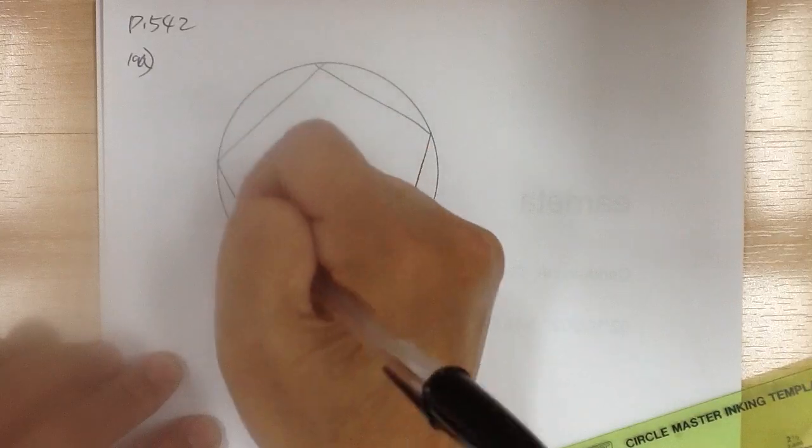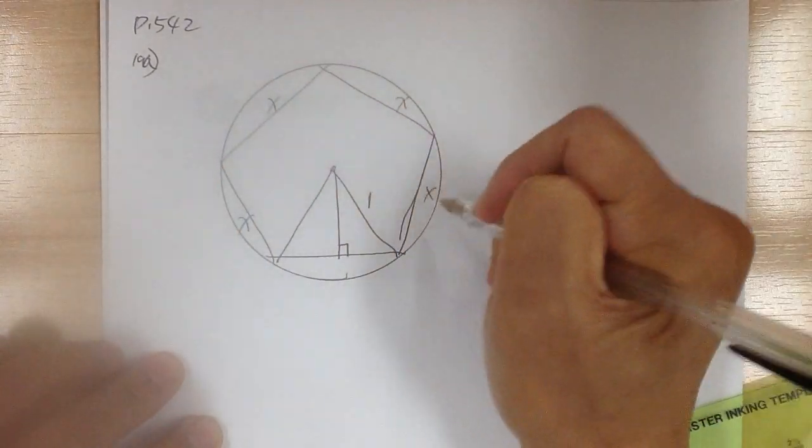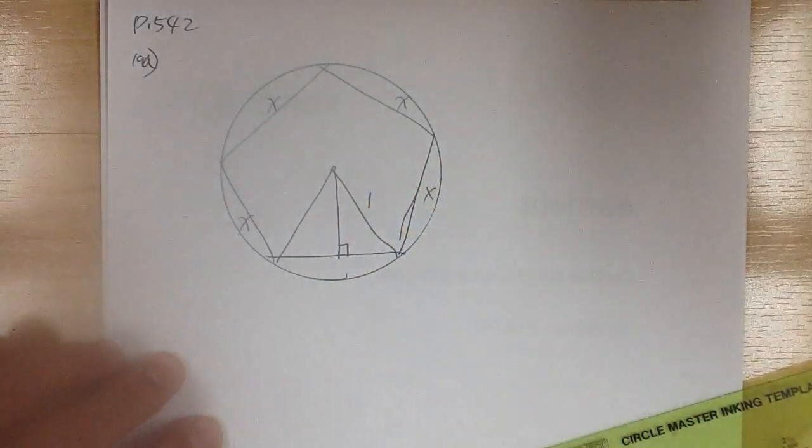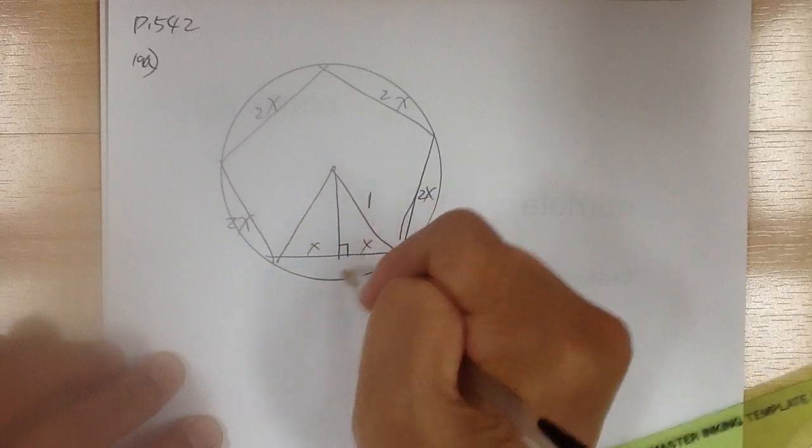So this is x, so you need to look for 5x. Okay, you know what? Let's do this. Make this 2x, so you don't have to deal with fractions.